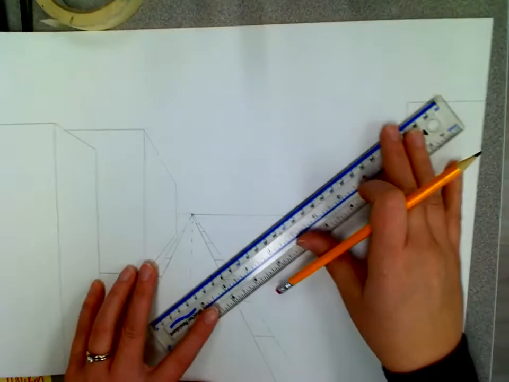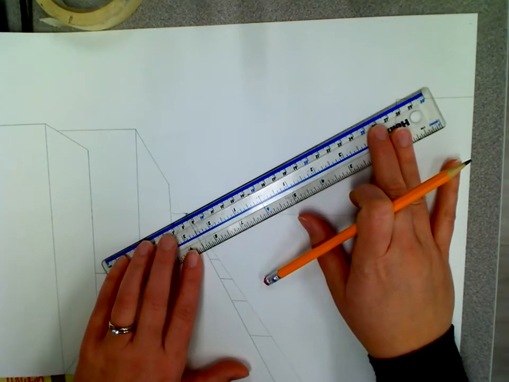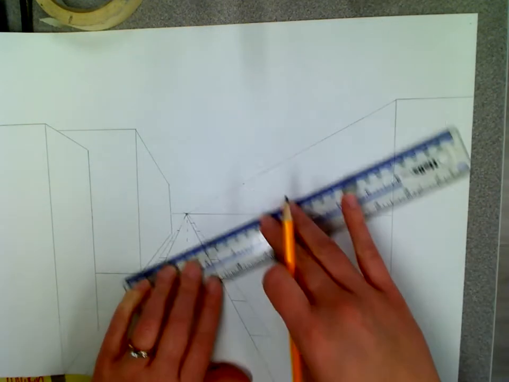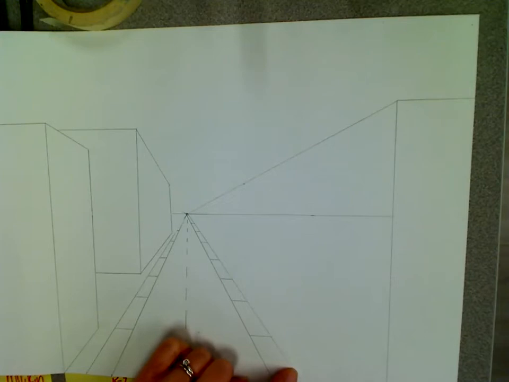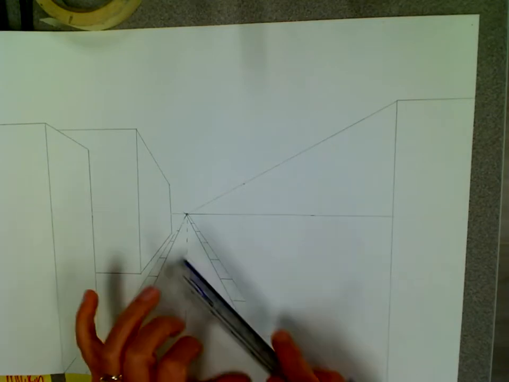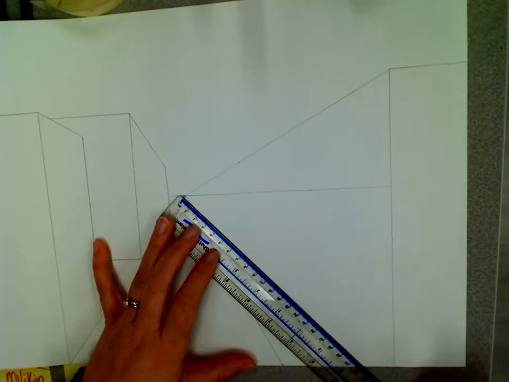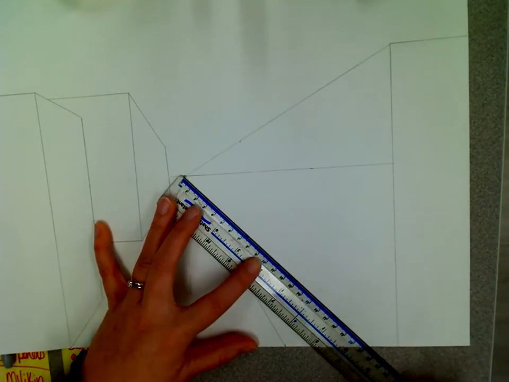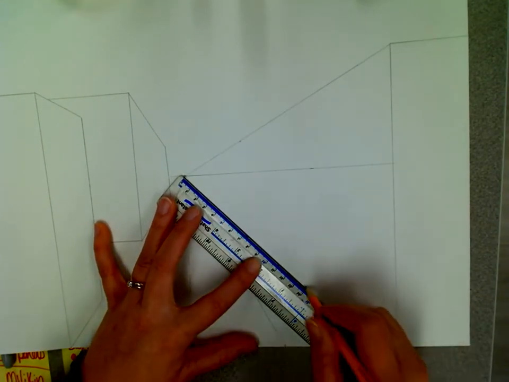Making the top go to the vanishing point. Now I am going to do the bottom, but since I can't see it and it's probably down here somewhere, I'm just going to guess that it's like right there.